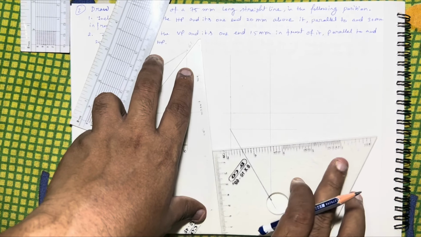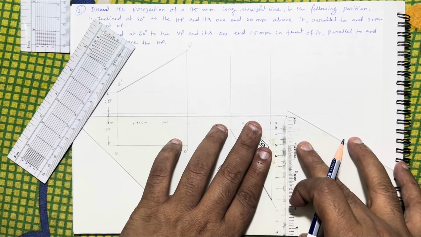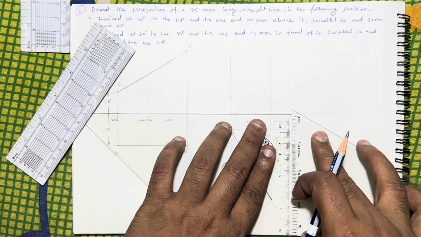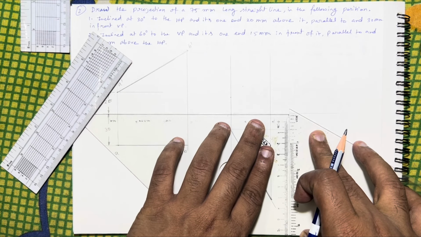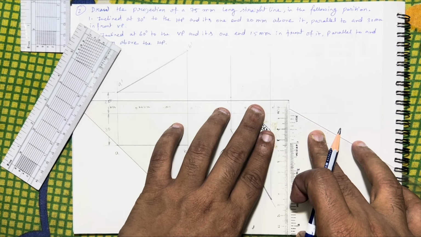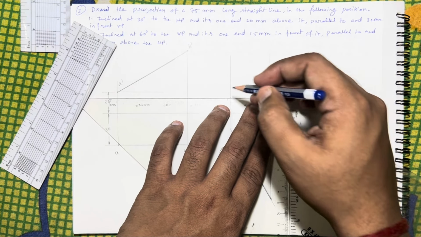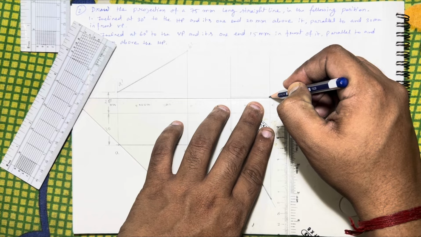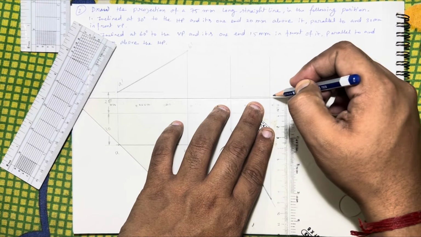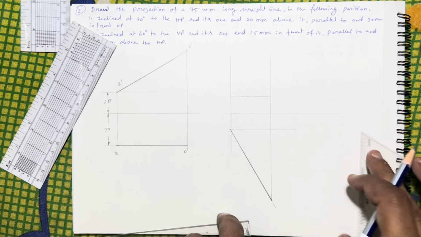So this is your front view and this is your top view.